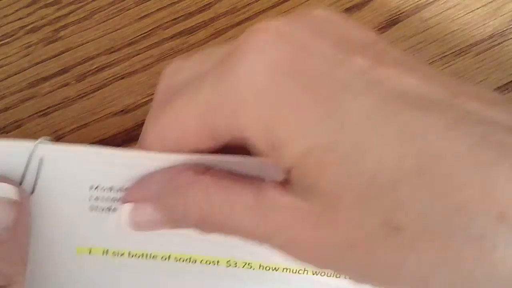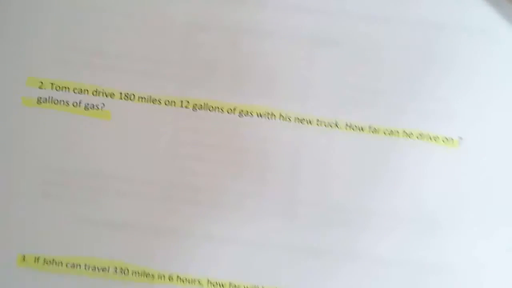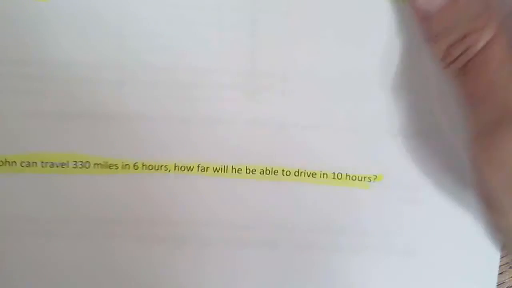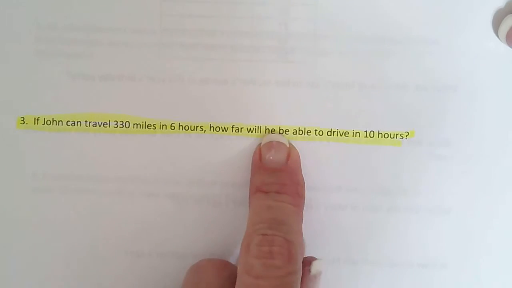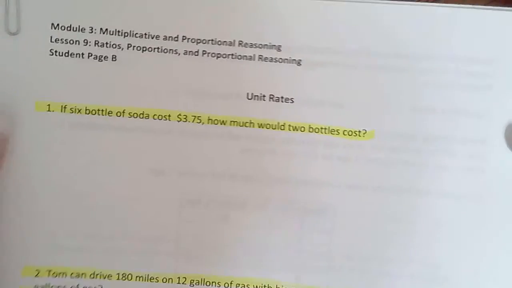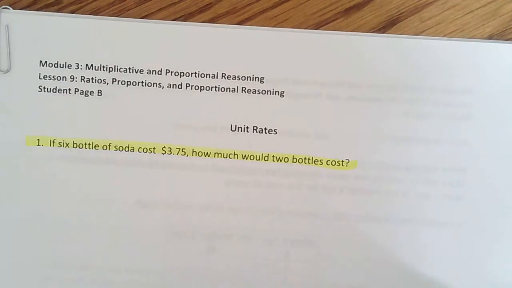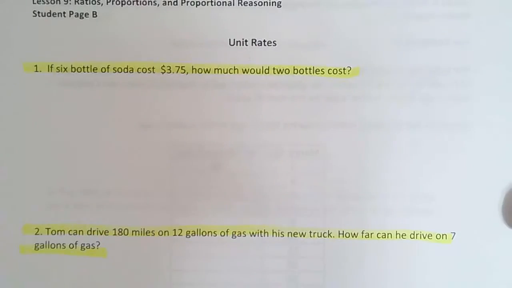Oh my gosh, this is going to drive me crazy. Sorry. And then the last one is miles, hours. Miles, hours. So that tells you to immediately go to your paper and write what you're comparing. Keep it in the same order.